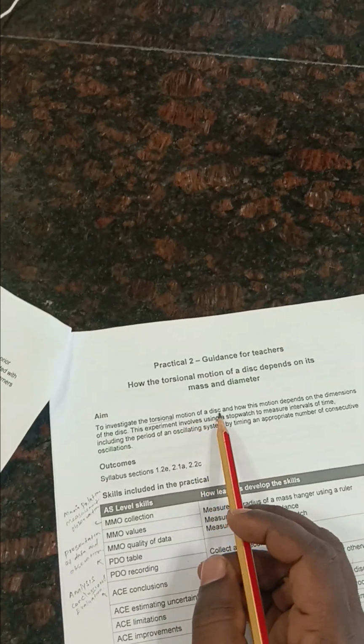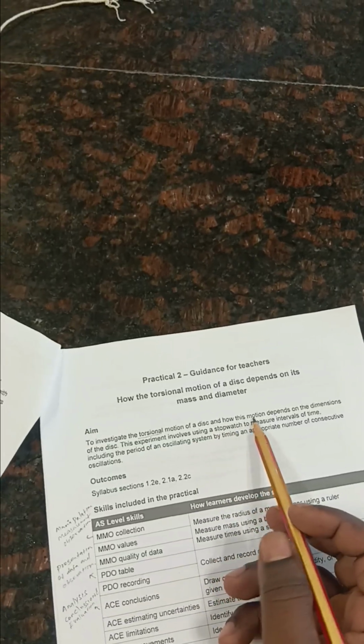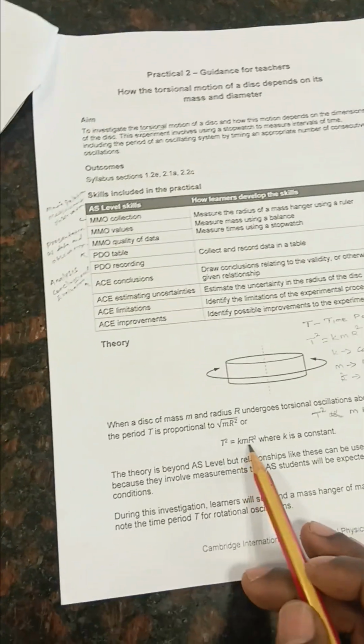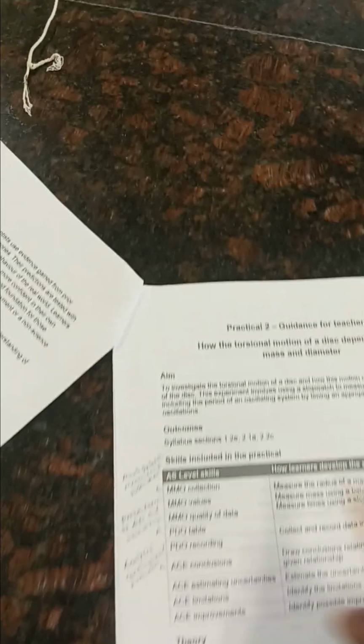Now we finished the investigation of torsional motion of the disc, how the motion depends on the dimension. So T square equals K mr square. That is, we finished. Okay, now we will see this one.